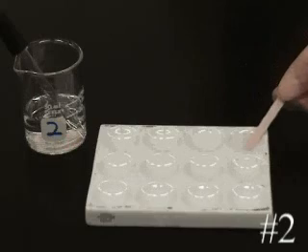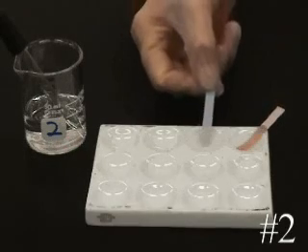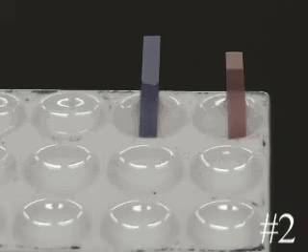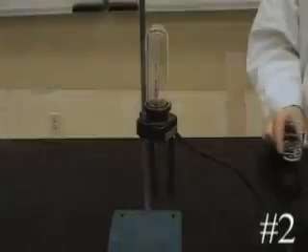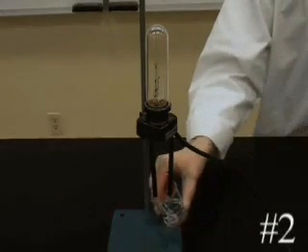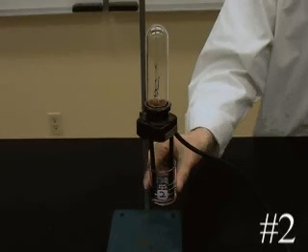First the red, and now the blue. Record your observations in the data table. As before, test the conductivity of the solution. Record this observation.